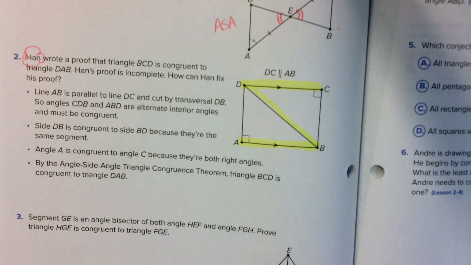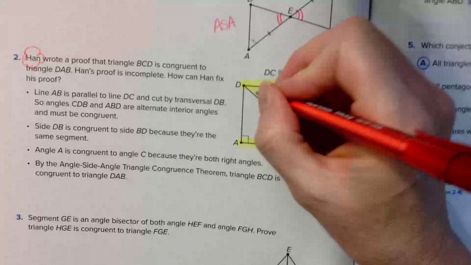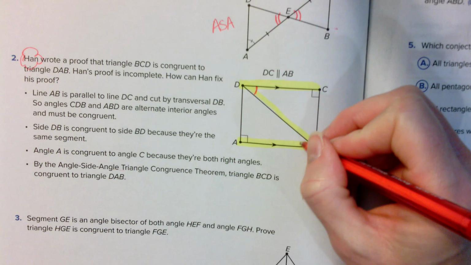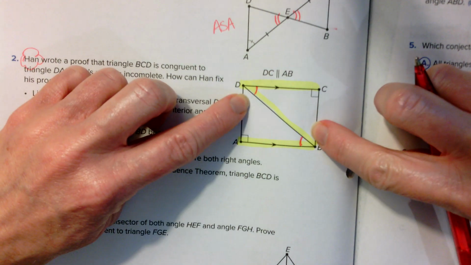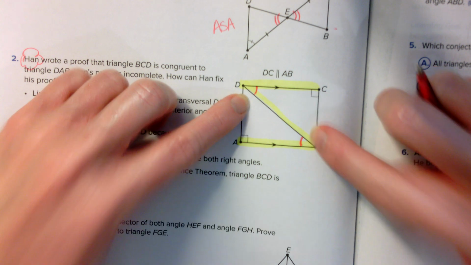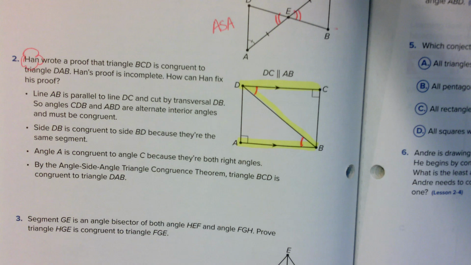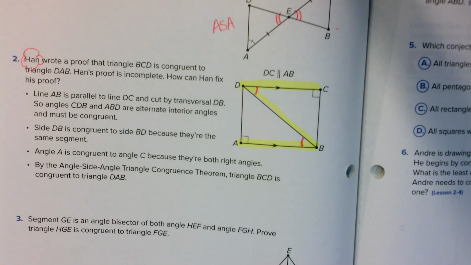So I only have one pair of alternate interior angles in this problem I can mark. It would be in between the parallel lines and the transversal. I cannot mark this angle like I did in the problem previously because I don't know that AD and CB are parallel to each other yet.